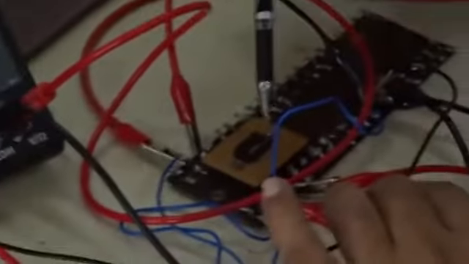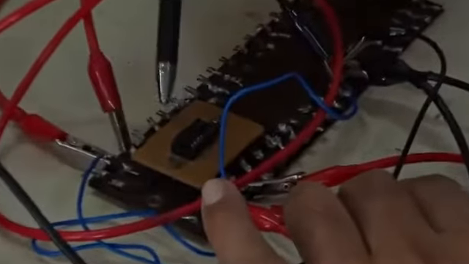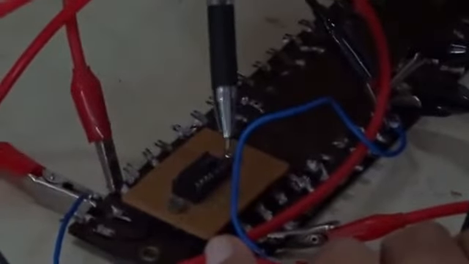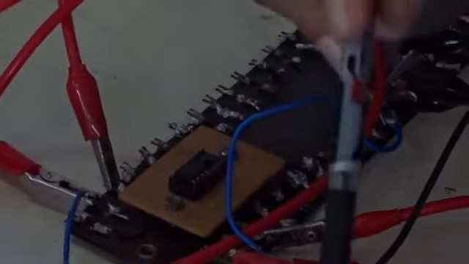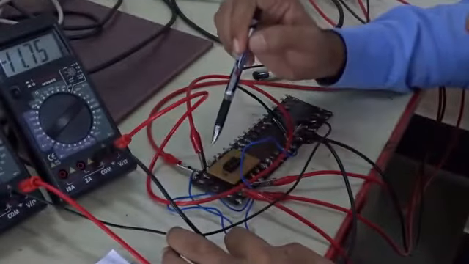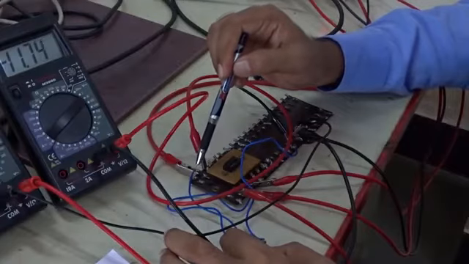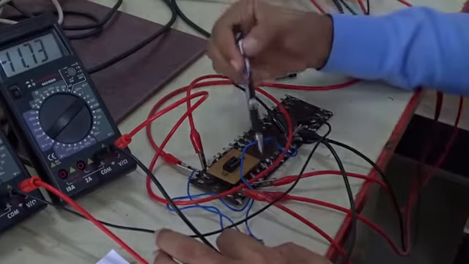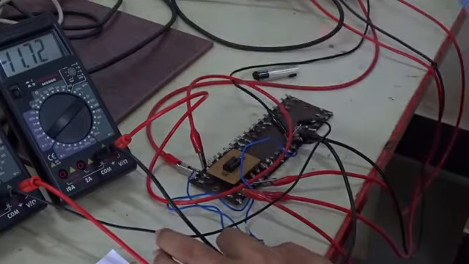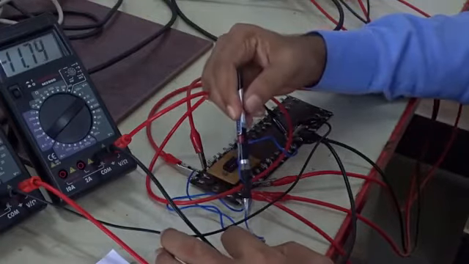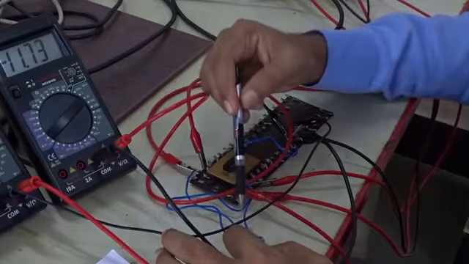Now this is the op-amp, with pins 1, 2, 3, 4. Pin number 2 is connected to the potentiometer. One terminal of the potentiometer is connected to pin number 2, and another terminal is connected to plus 12 volt, because pin number 7 is connected to plus 12 volt and pin number 4 is connected to minus 12 volt. The other terminal of the pot is connected to ground.